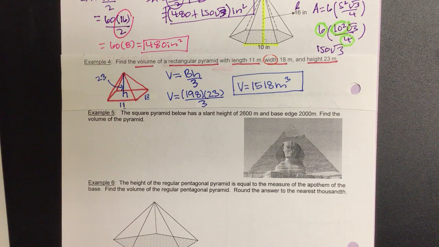Was the area of the base 198? Yes. All right. Did y'all multiply by 23 first or divide it by 3 first? Divide. If you want to multiply, that's fine. In the end, we should get our volume as 18 meters cubed.